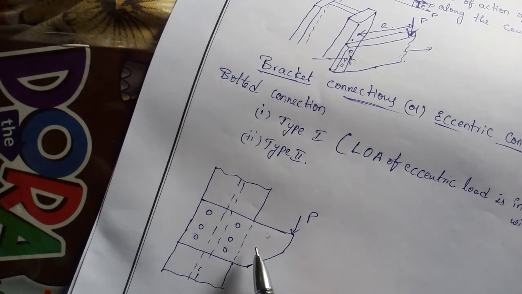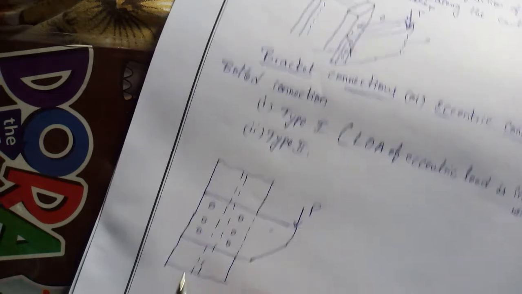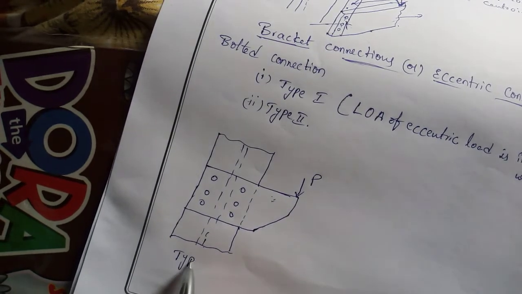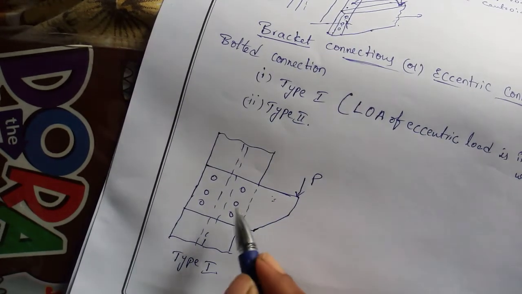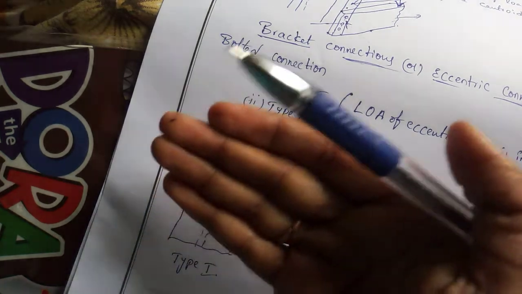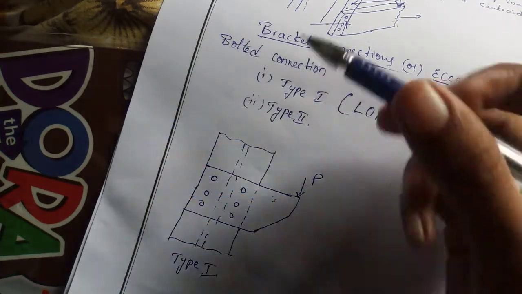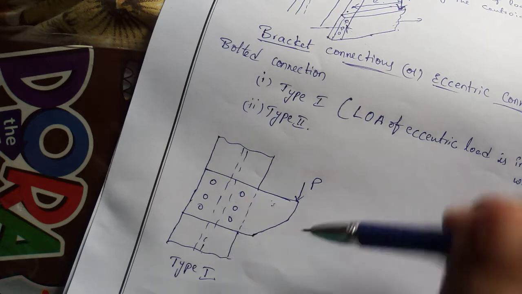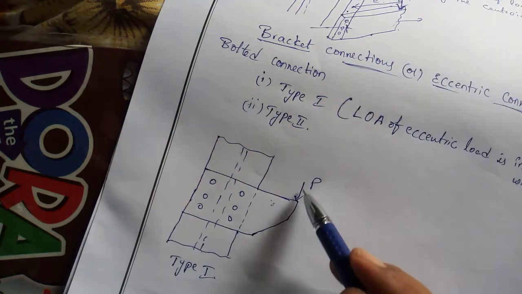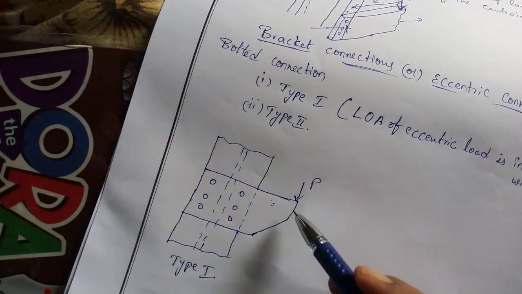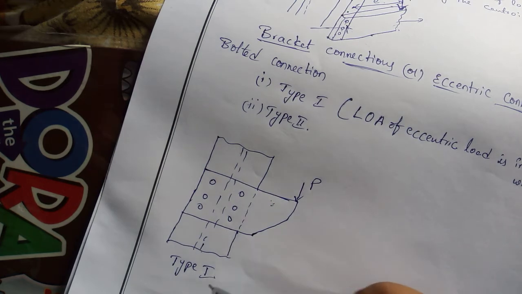So in this way we have a connection. This type of connection is called type 1. Here the bolt group is in this front plane, and the external load is also on the same plane. So this will be called a type 1 connection.